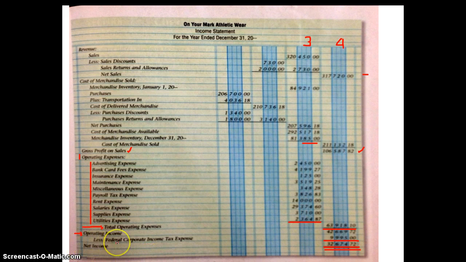Just as a note, it is customary to present the federal corporate income tax separate on the income statement. This is done so that the income statement shows the amount of operating income. Operating income is the amount of income earned before federal corporate income taxes are deducted. I know this was a little bit of a longer video, but this concludes the income statement section of our Chapter 19, Section 2.